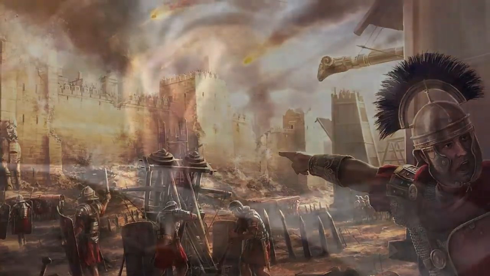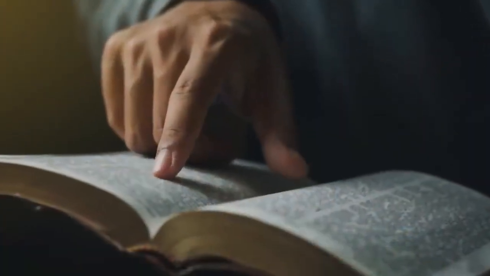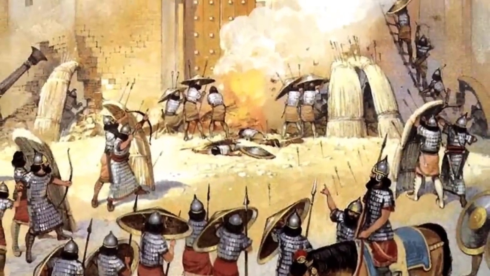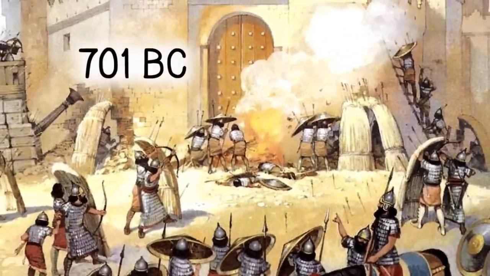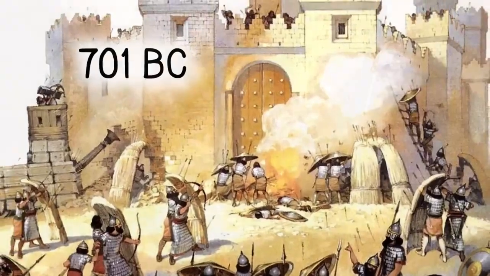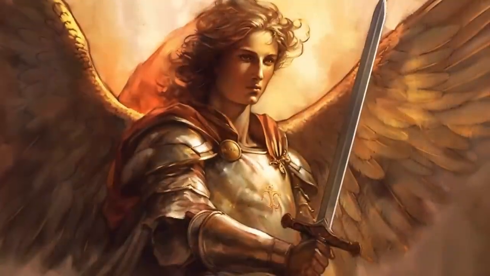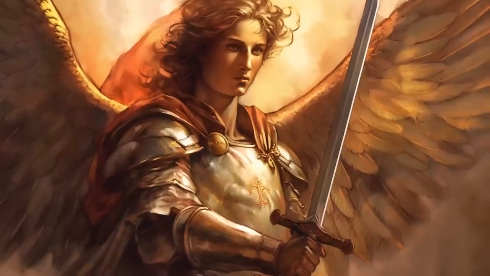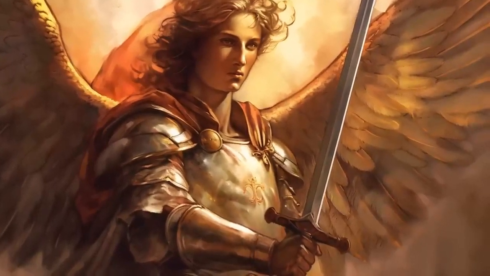Well, there are only 3 sieges of Jerusalem highlighted in the Bible. The first was the siege of Jerusalem by the Assyrians in 701. This siege was unsuccessful, as the Lord sent down an angel to destroy over 160,000 Assyrian troops that were assembled around the walls of Jerusalem.